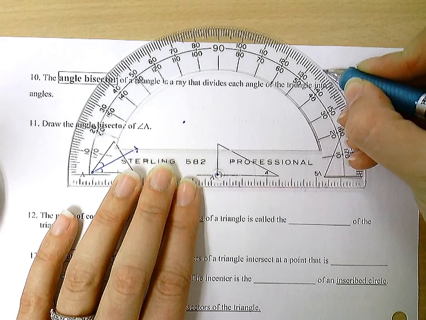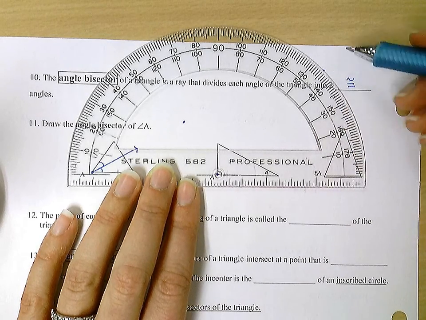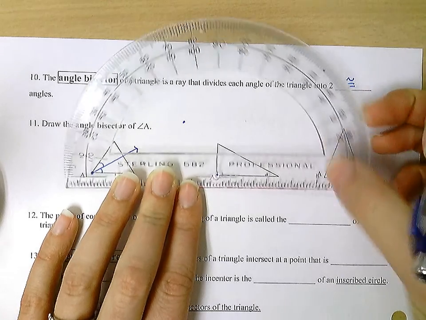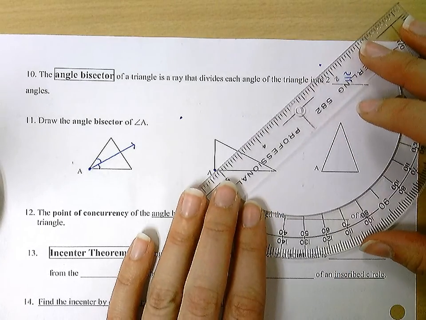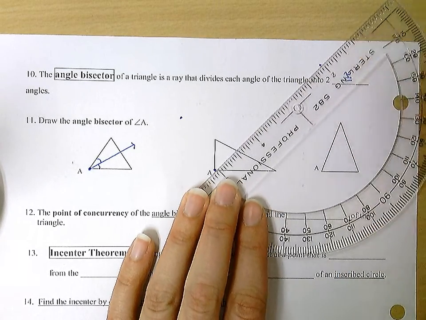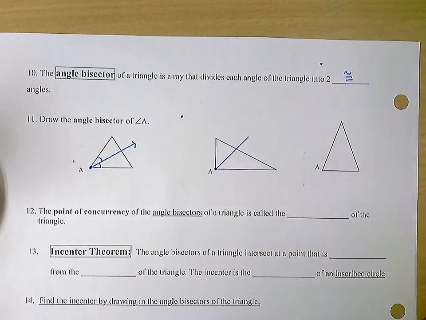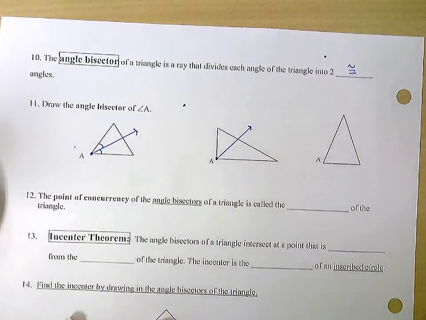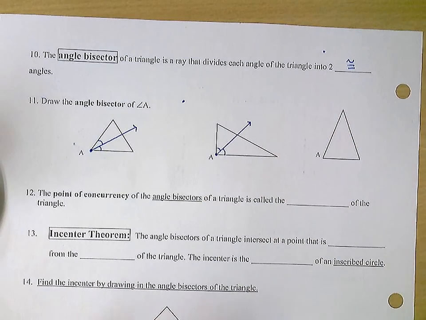So I can make a dot right next to it. Yes, it's way up here. That's fine. You don't need to connect it to that dot. You just need to line your protractor up from point A to that point and go through to the other side. And then you can label those two angles as congruent.